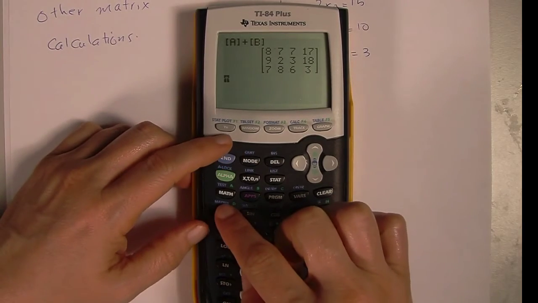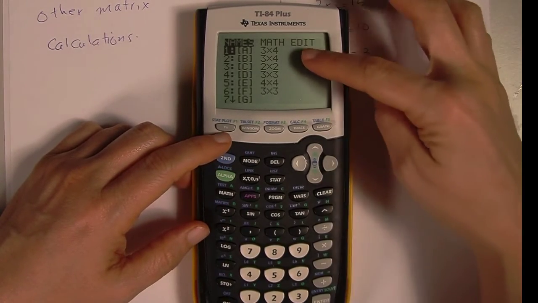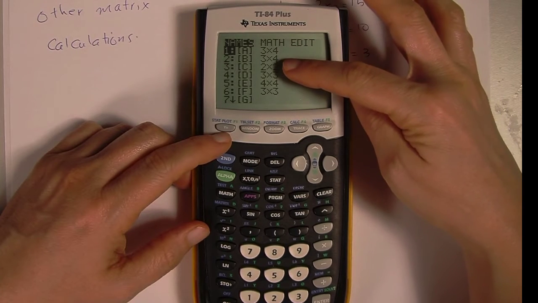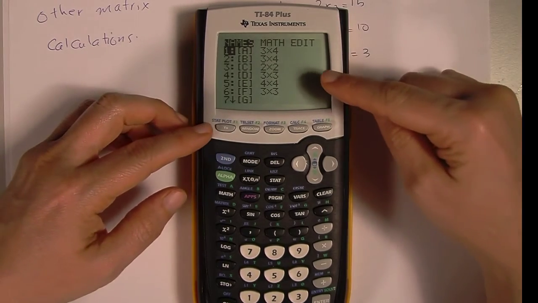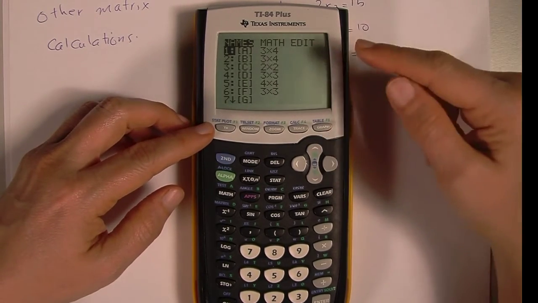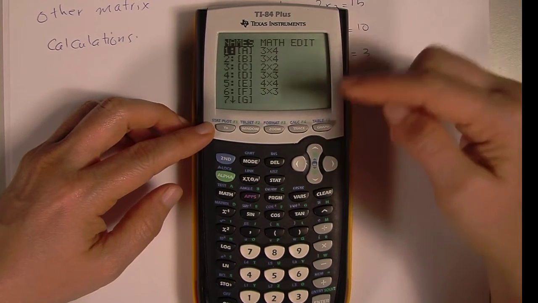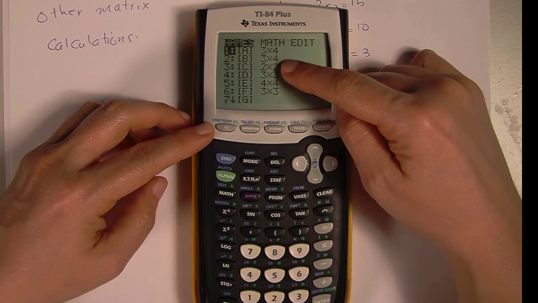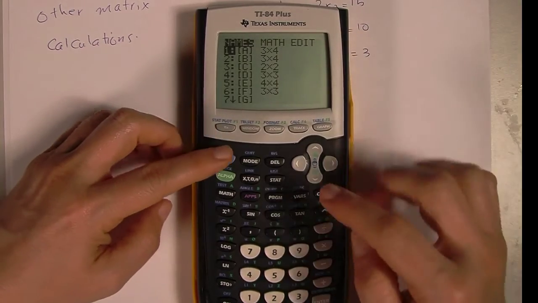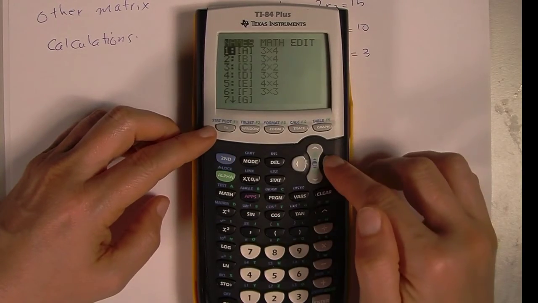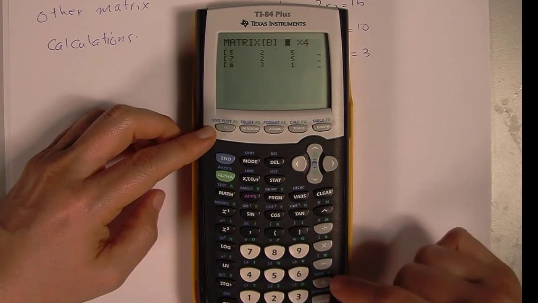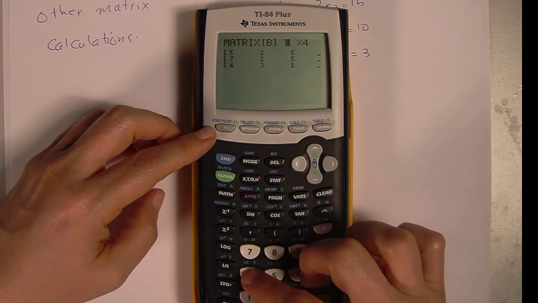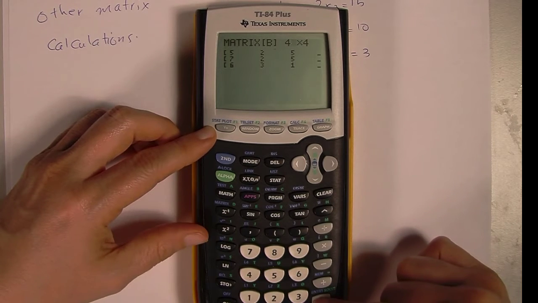So let's see, I have a matrix that is 3 by 4, and I have a matrix that is 3 by 4. I cannot do the matrix multiplication on that. Let's change the second matrix dimension to 4 times 2 instead. So go to edit again, matrix 2, and we want 4 times 2.